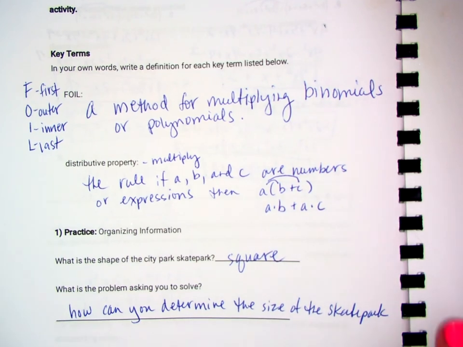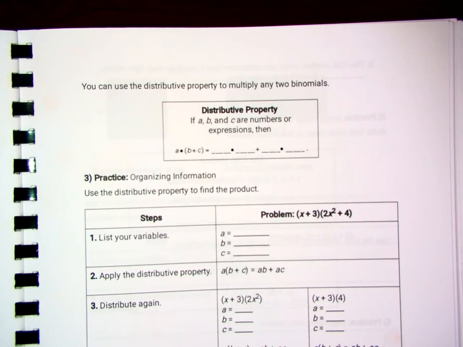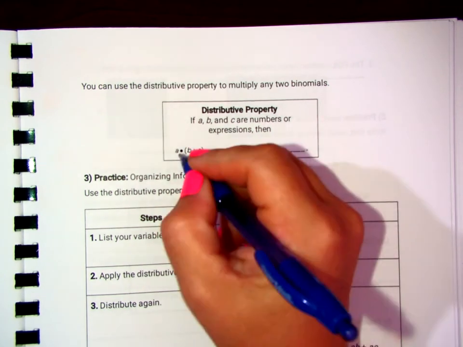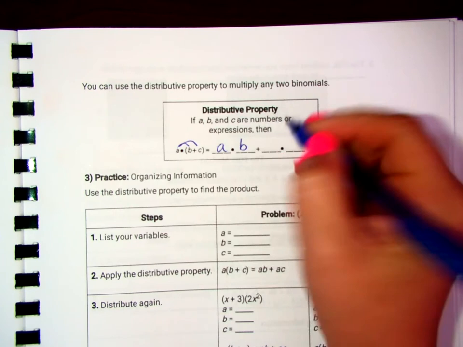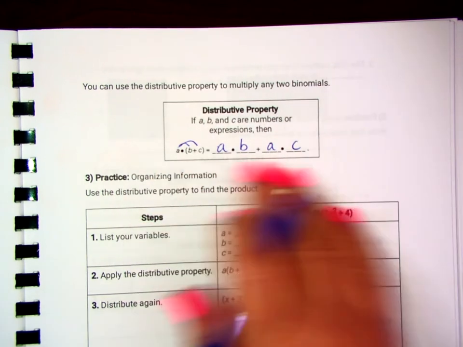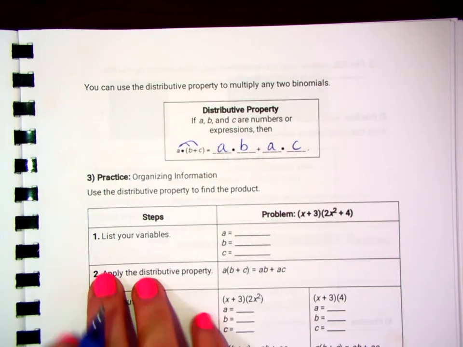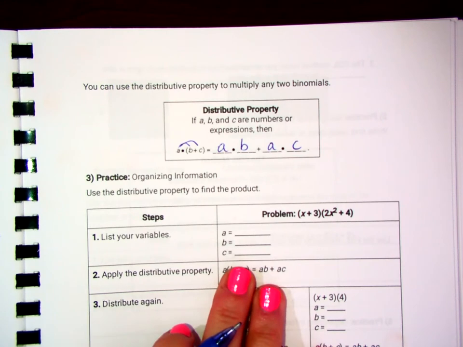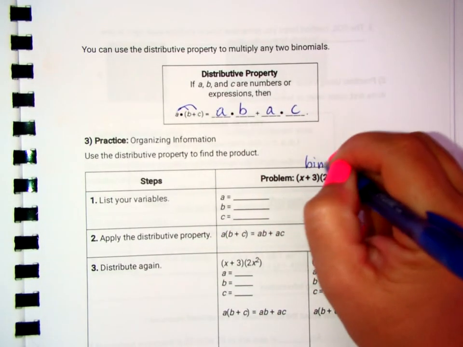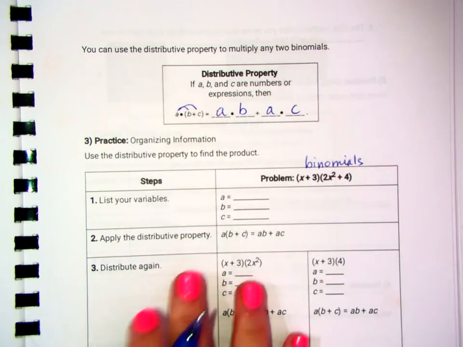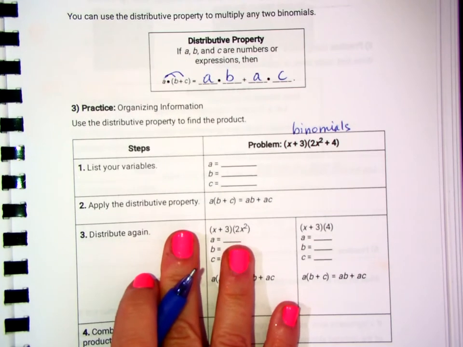All right, so let's go fill in the blanks here on distribution. So you can use the distributive property to multiply two binomials. So again, this whole A times B plus A times C is our general rule of distribution. So let's go practice. Use the distributive property to find this product. So here you have two binomials because there are two terms in each. And we're going to be multiplying them.